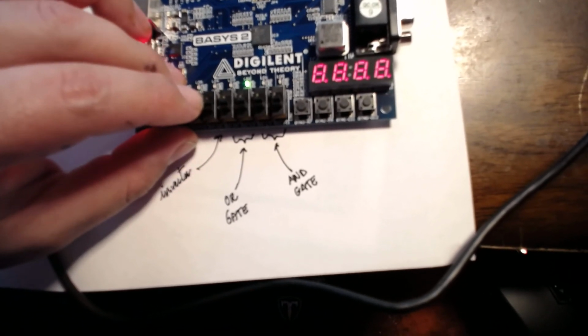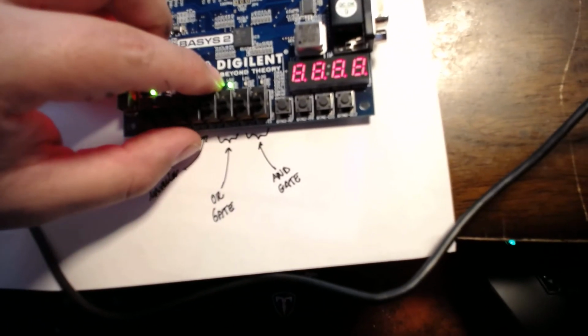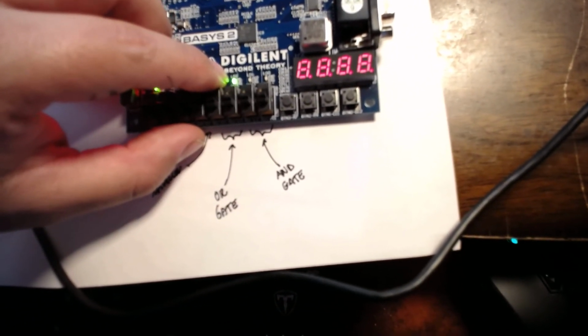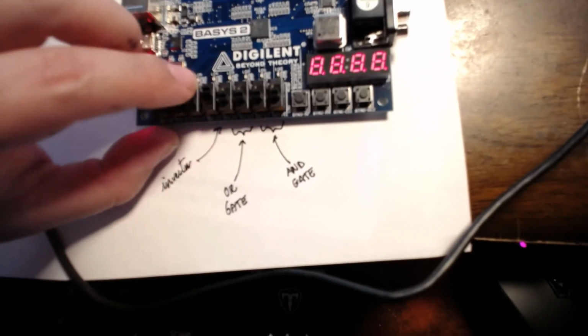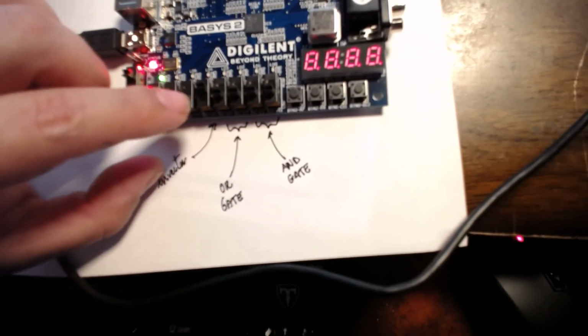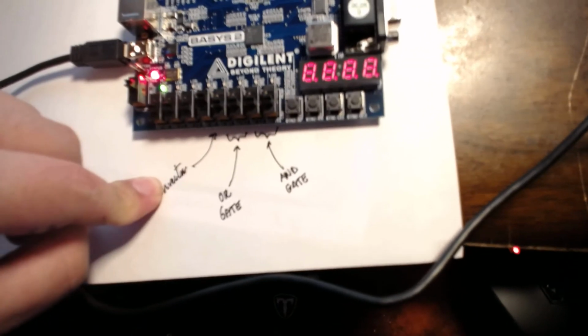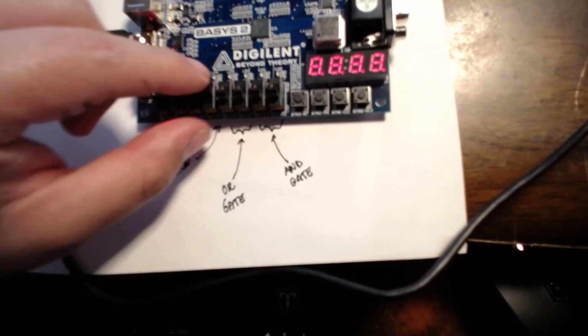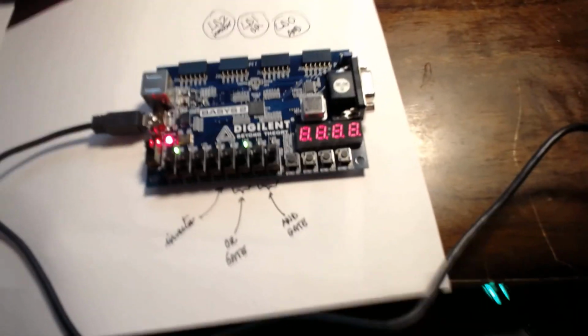This is the switch for the inverter. When my inverter is low or off, I get an on signal on my LED output, and whenever I turn my switch on for the inverter, the signal is inverted and my LED turns off, explaining the inverter gate. That is my lab number 3. Thank you very much.